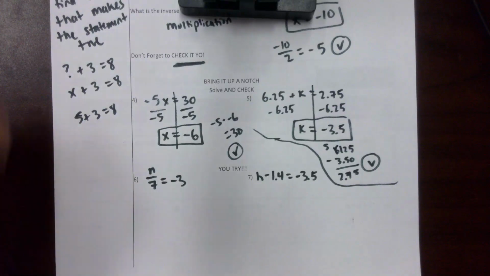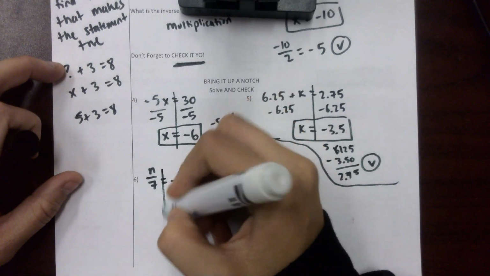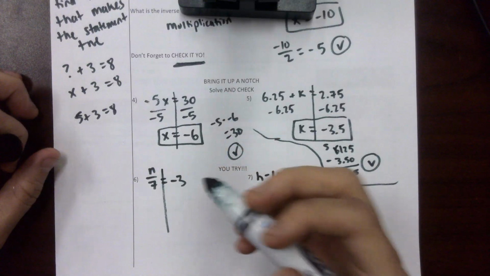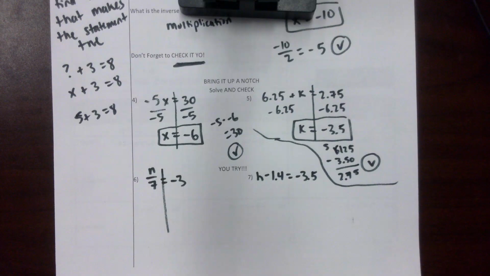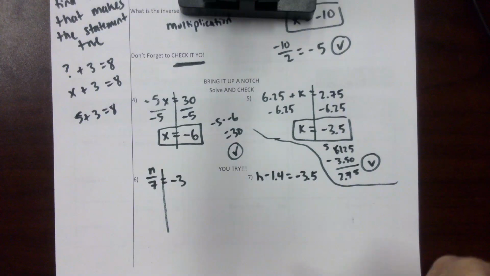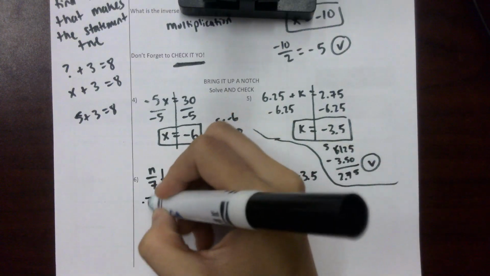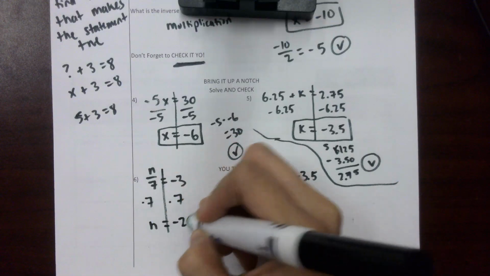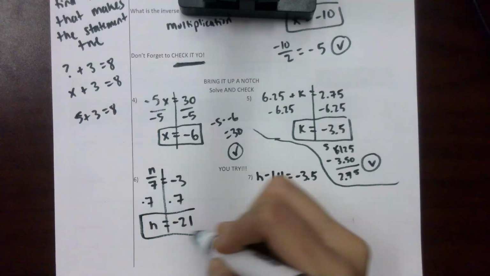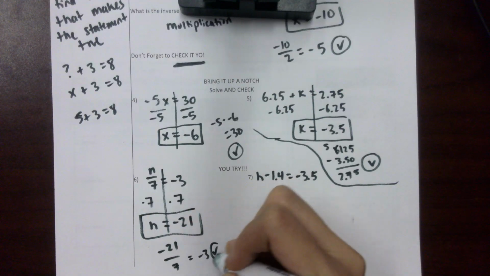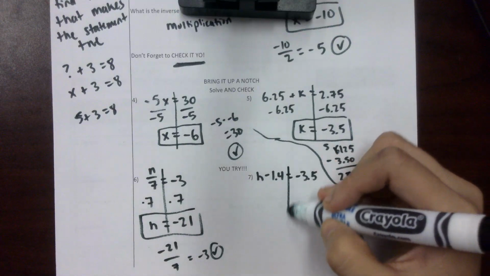Okay, so I saw a lot of good math. Draw our line in the middle. It's n divided by 7. The opposite of dividing by 7 is what, Michael? What's the opposite of dividing by 7? Yes, times 7. So this cancels out. We're left with just n, negative 21. And we can check it. Negative 21 divided by 7 is negative 3. Amazing.